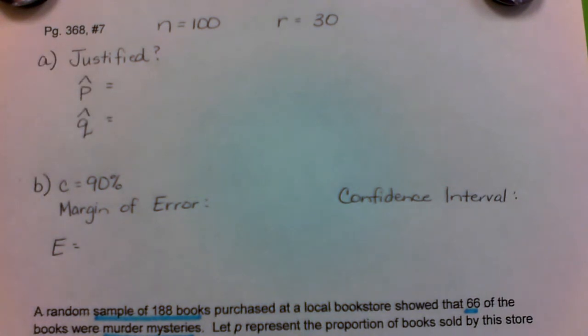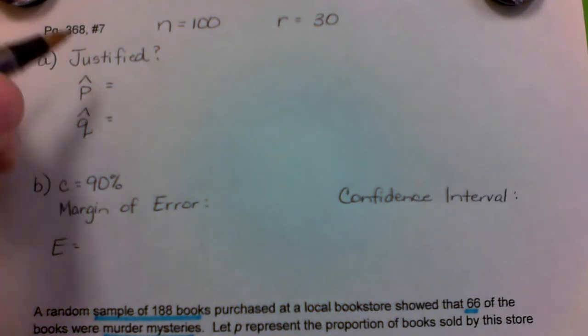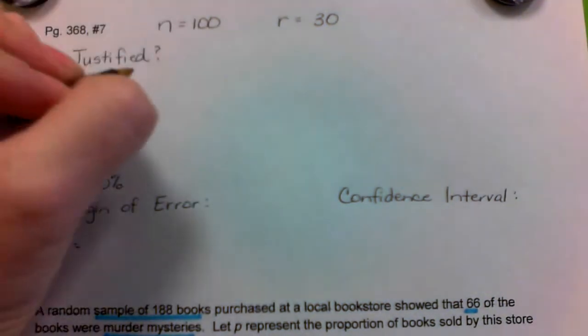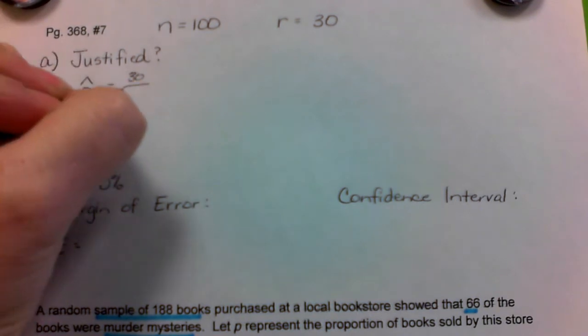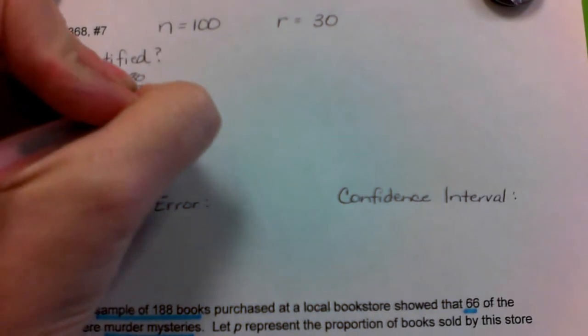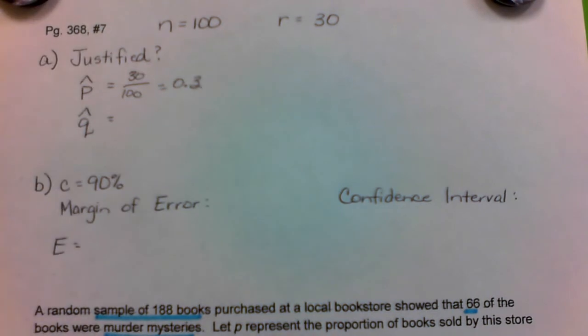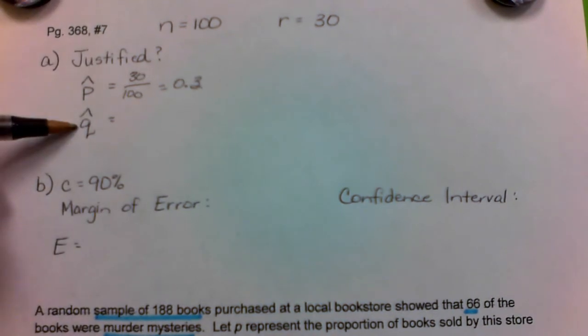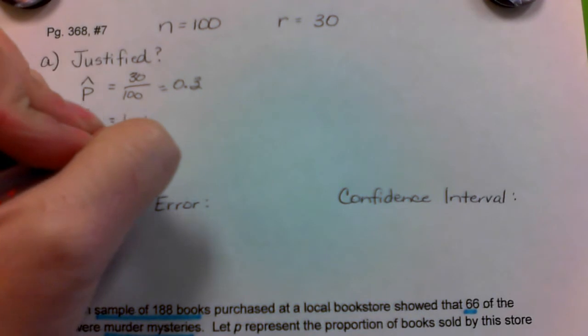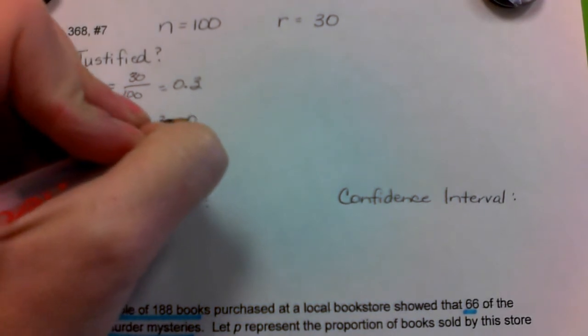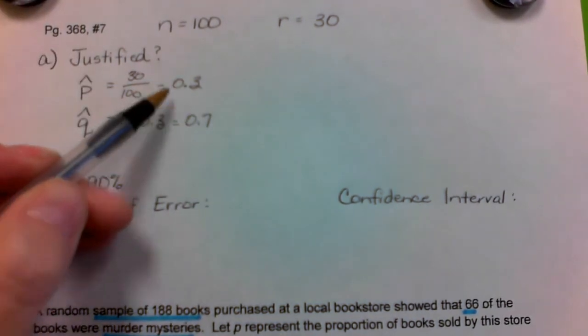All right, that's back on page 1 of notes. To see if they're justified, n times p hat has to be greater than 5, and n times q hat has to be greater than 5. Well, that means I need p hat and q hat first. So p hat is your number of successes, r, divided by n, or 0.3. And q hat, we know p hat plus q hat has to equal 1, so just 1 minus 0.3 is 0.7. So here's my p hat, here's my q hat.